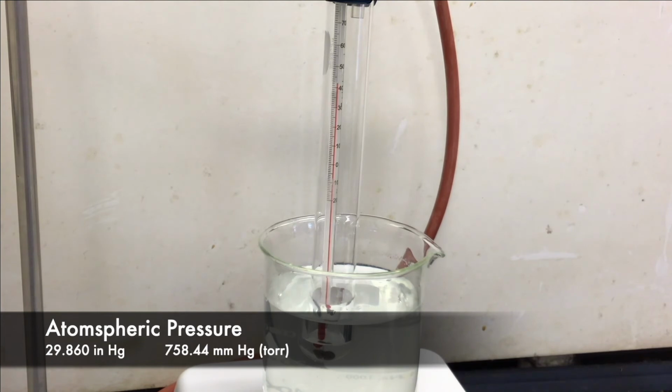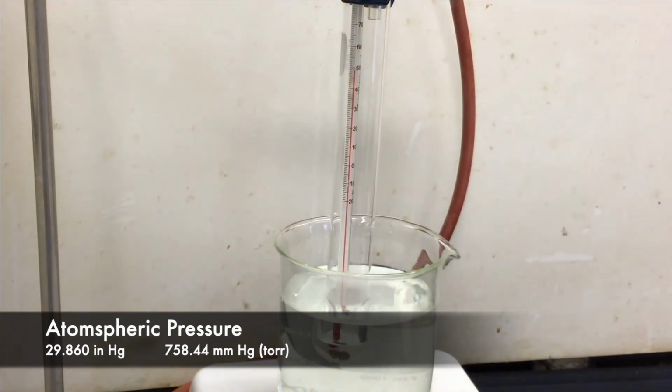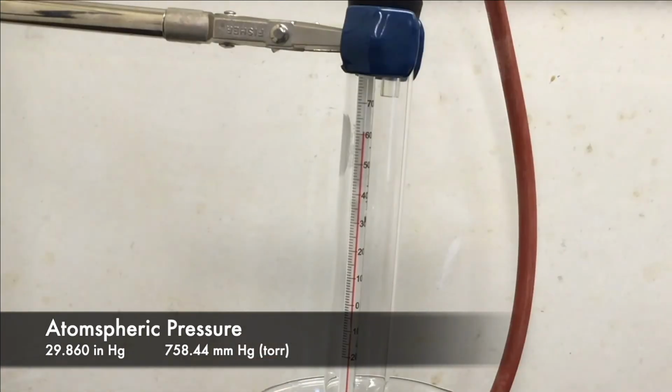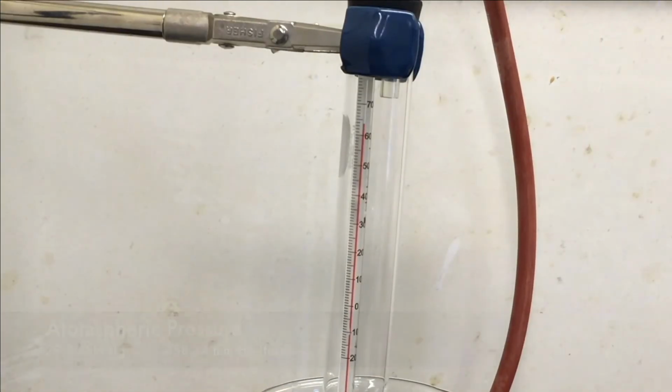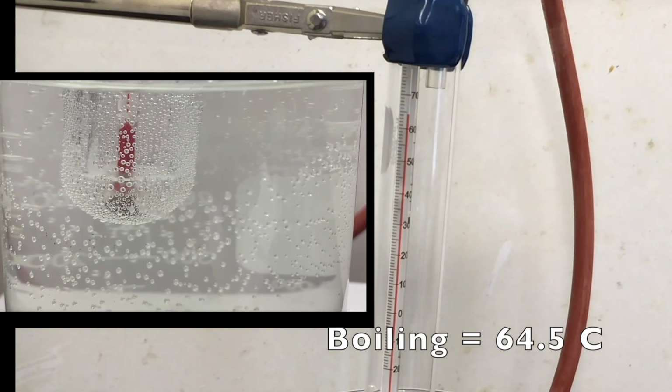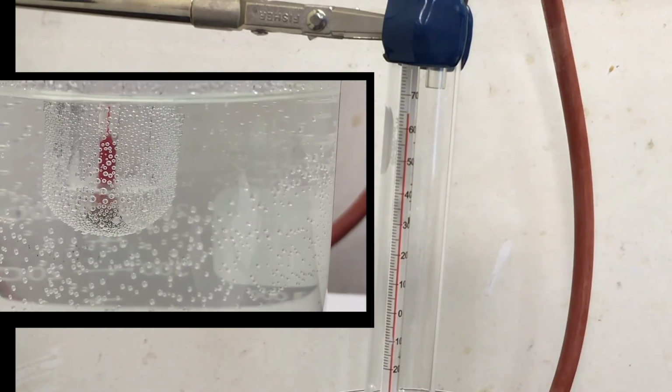We're going to position our thermometer at the surface of our liquid. Next, we're going to position our test tube in a 250 milliliter beaker filled with water and clamp it in position. When everything is in position, we'll add 3 boiling stones to our beaker. Then we're going to watch the liquid in our test tube until we see boiling, and record the temperature in which our unknown boils. We start to see boiling at about 64.5 degrees Celsius.